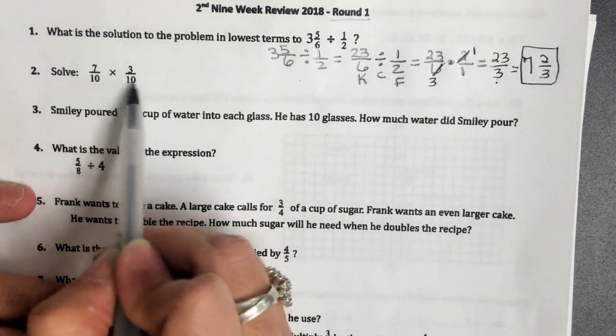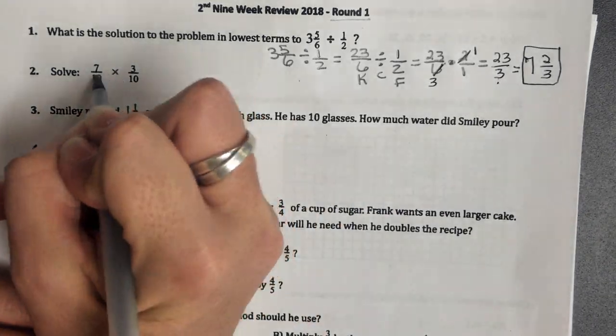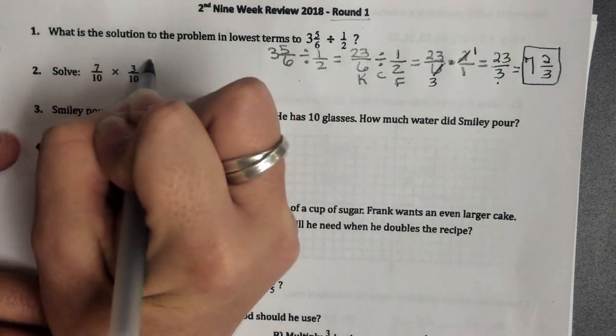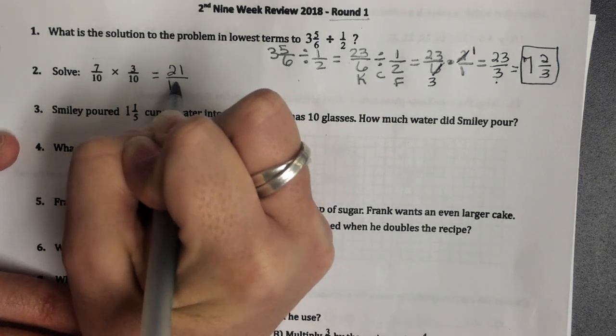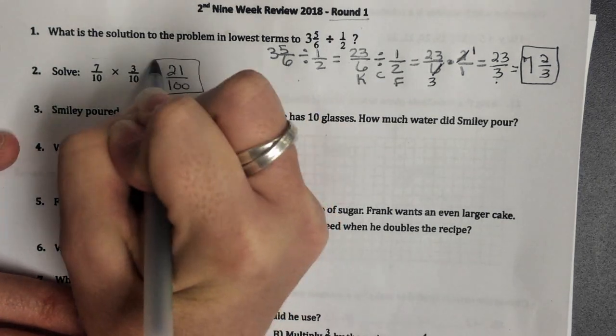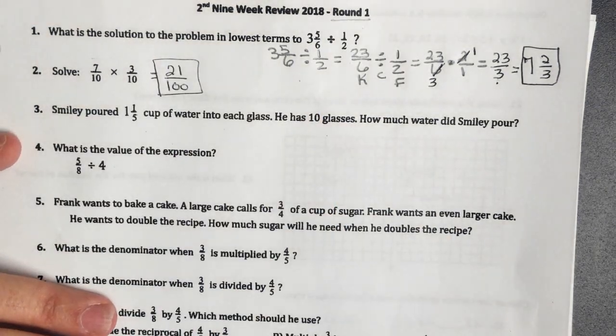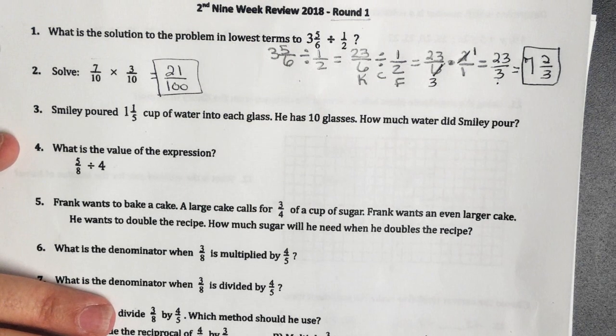Okay. Number 2, a lot easier. It is already multiplying. Multiply straight across because nothing simplifies. And it is 21/100. Be careful. Make sure you didn't put 10. That one's kind of a trickier one, because you got to literally multiply them. 10 times 10.